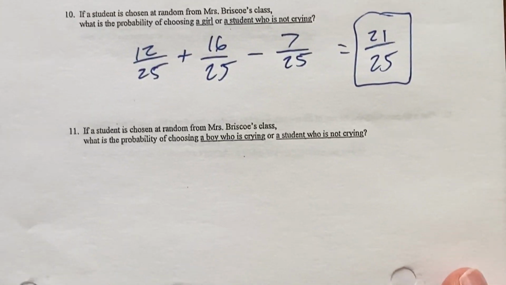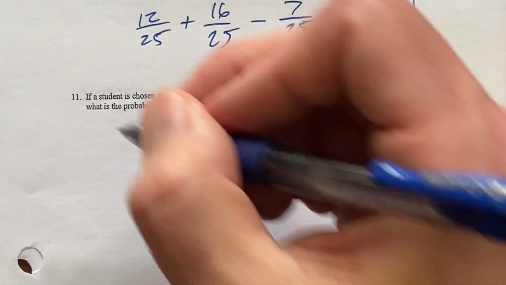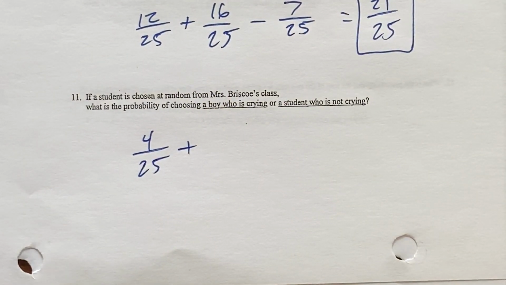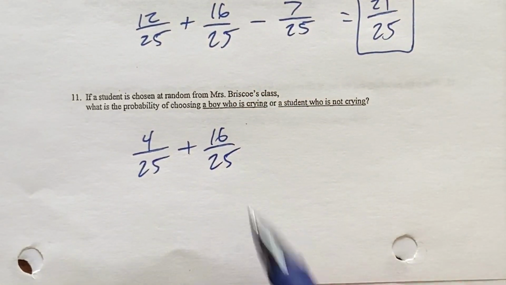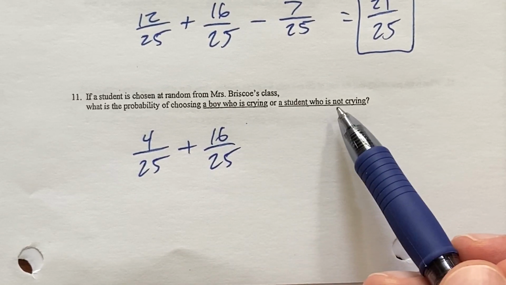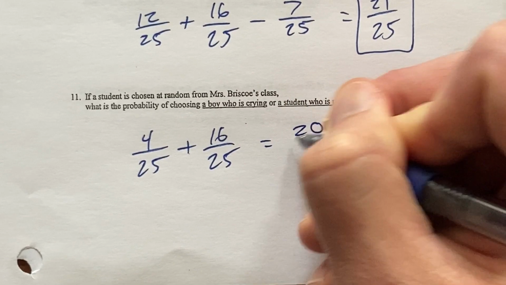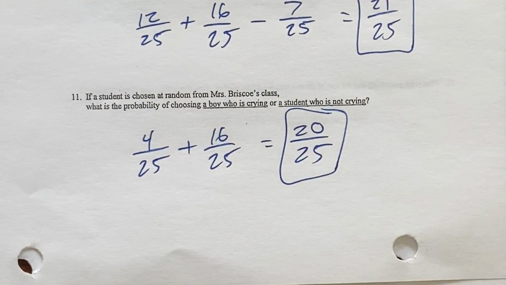Last one on this side. What's the probability of choosing a boy who is crying? Boys that are crying is 4 out of 25. Or means add a student who is not crying. All right, we've already said that. We've got 16 that are not crying. Are there crying boys that would be counted as students who are not crying? No. This is 20 out of 25, and that would reduce, but we're going to leave it like that. Let's flip it over on the back.